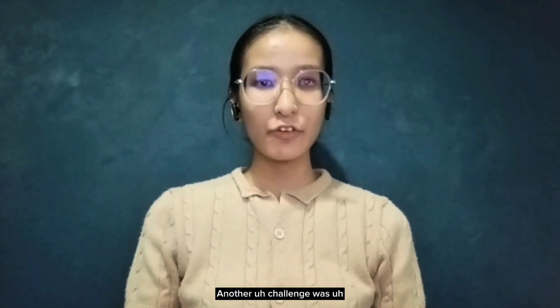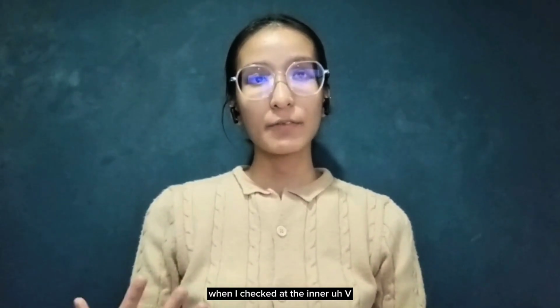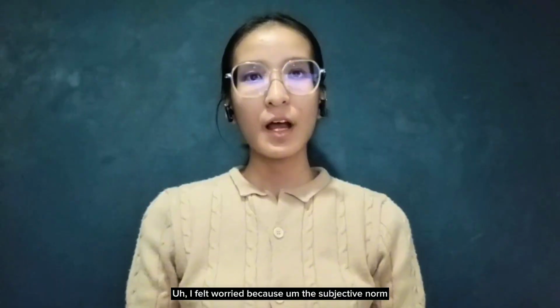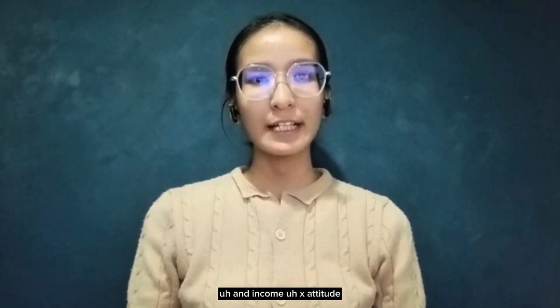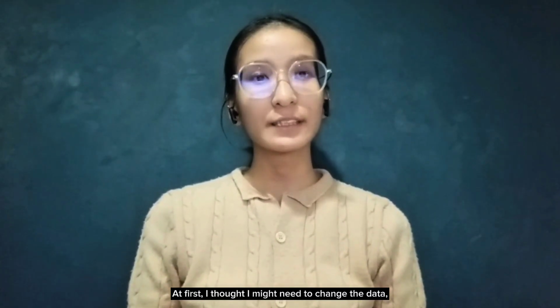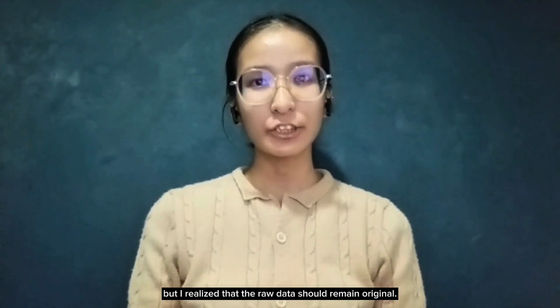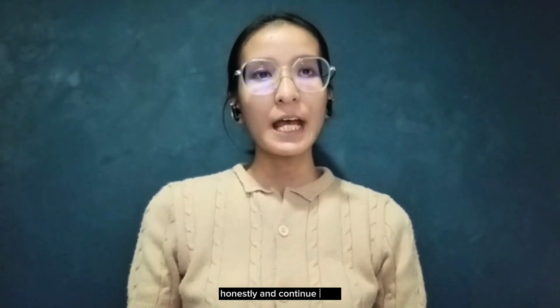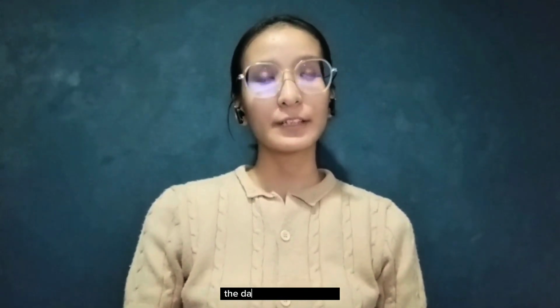Another challenge was when I checked the inner VIF values. I felt worried because the subjective norm and income x attitude interaction terms were shown in red and slightly above 5. At first, I thought I might need to change the data, but I realized that the raw data should remain original. So I decided to report the result honestly and continue with the data analysis.